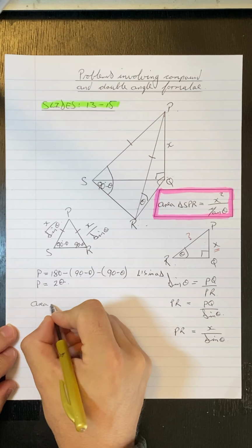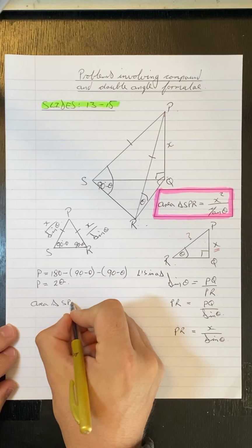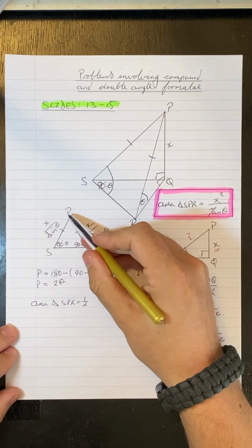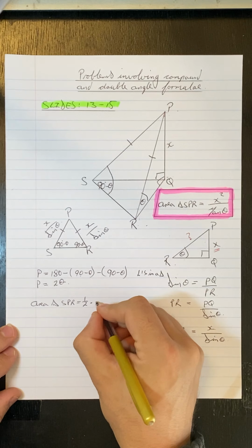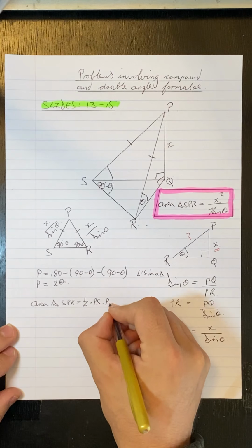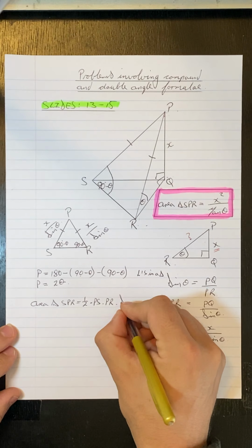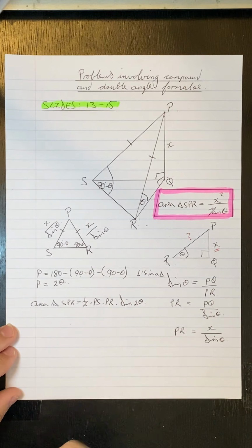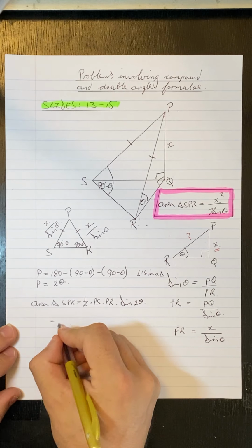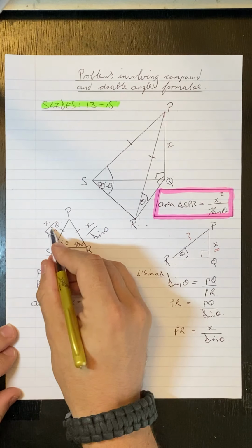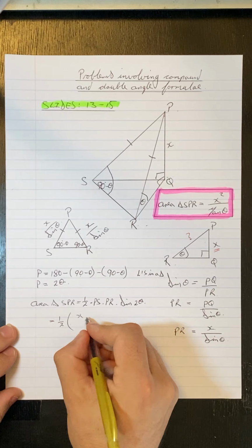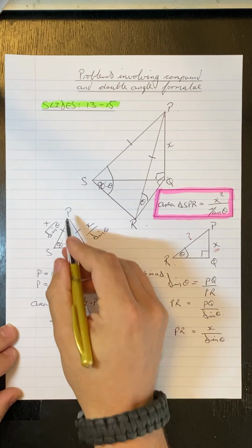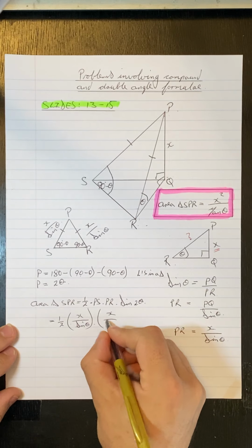So to work out the area now, I'm just going to write out the area formula. So it's area of triangle SPR is equal to a half. Now it's the two sides that we know and the inclusive angle. So it's going to be times by PS times by PR times by sine of the angle. And that angle there is 2 theta. Let's just fill in all the information. So we get a half, PS is x over sine theta, times by PR, which is also x over sine theta.